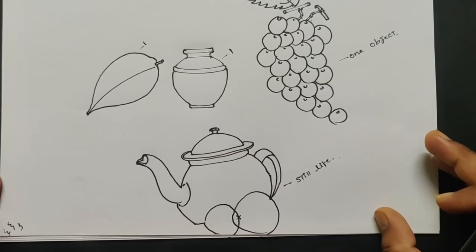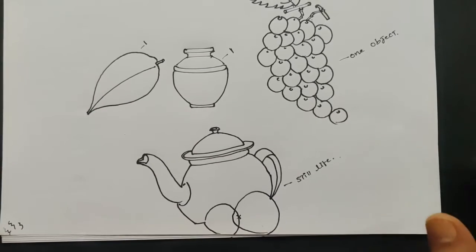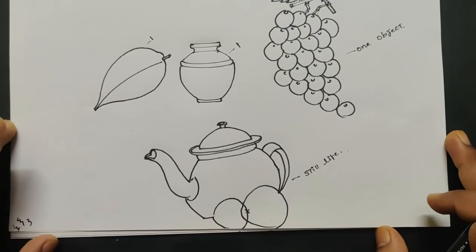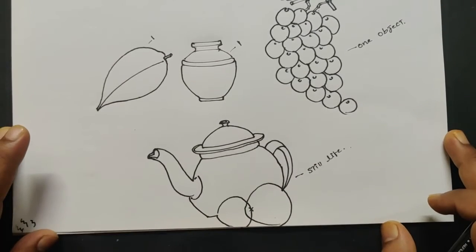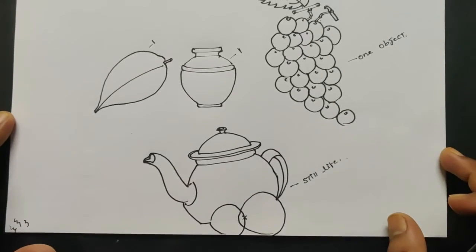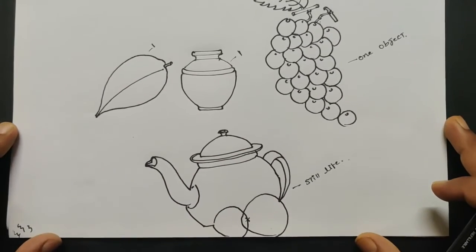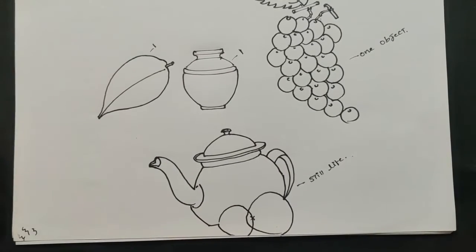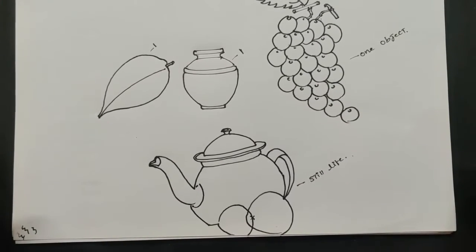So you can take any medium for it. You can use color pencils, or you can use normal black and white. It might be soft pastel, it might be watercolor, any medium. Still life has a different viewpoint in drawing or painting, whatever it may be. If we are keeping any object in front of us, we have to observe it properly first of all, then only we can draw it.